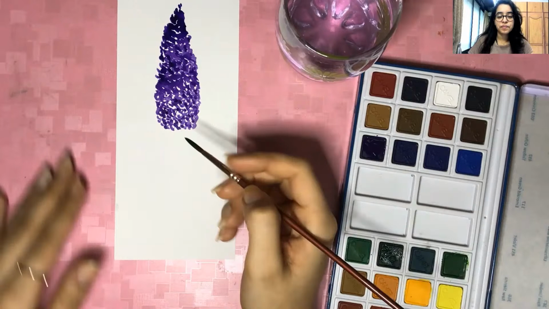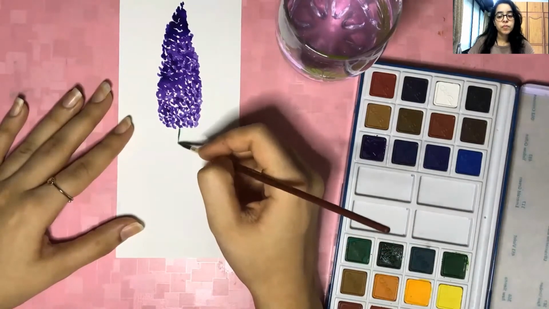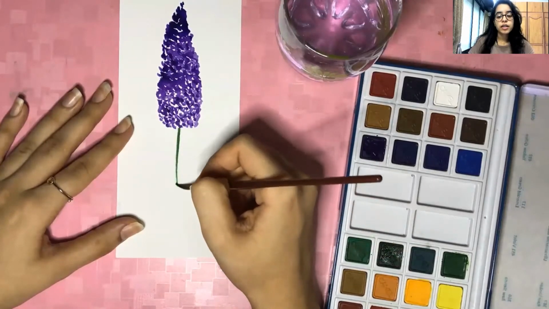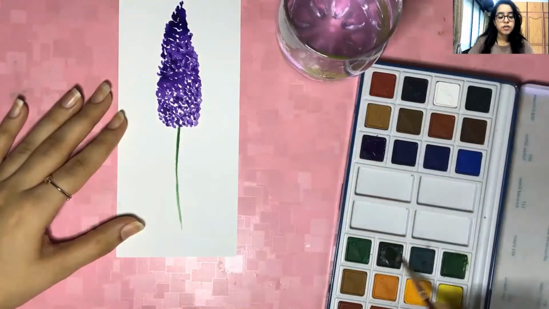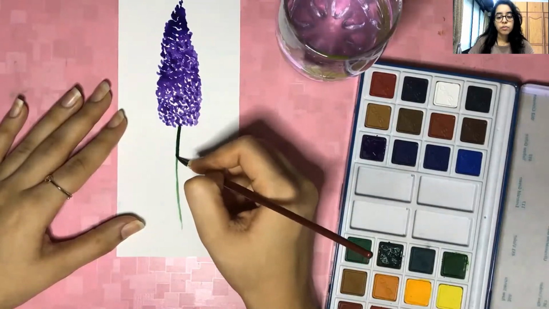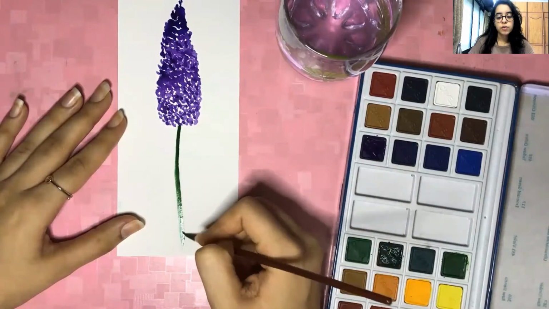Okay. Awesome. Make sure that again you have a good amount of color on your brushes, and then right from the bottom of this flower, just create a thin stem. Create a thin stem with green watercolor.